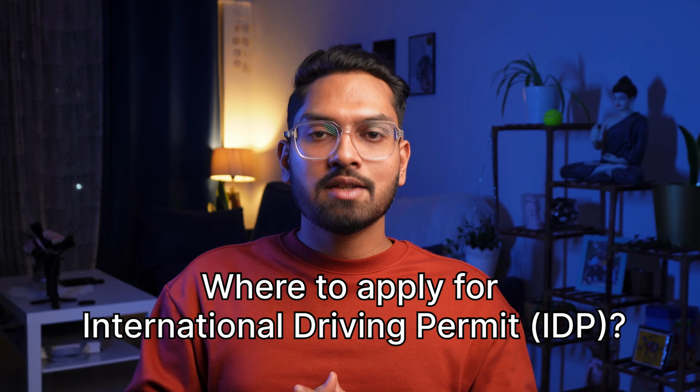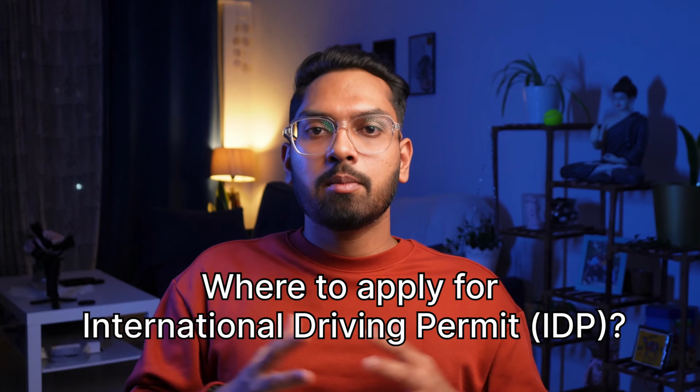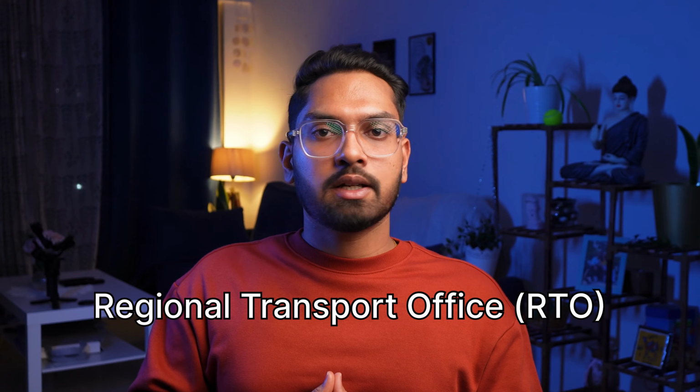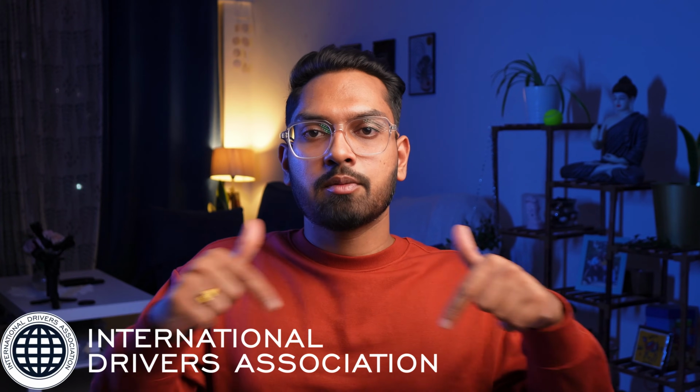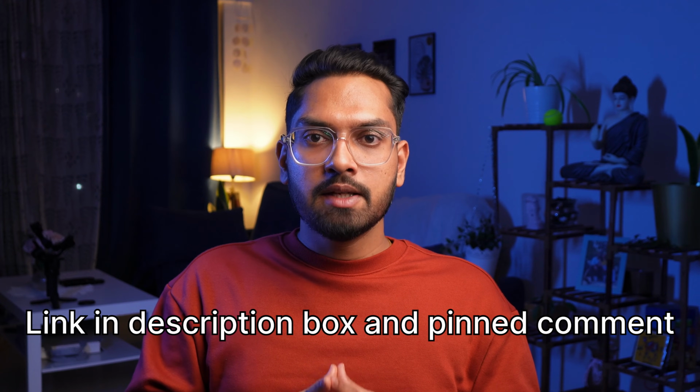So point number two is where to apply IDP and how to apply for IDP. So you can apply it from your regional transport office, that is RTO, or you can apply it from this website from where I got my IDP. But before applying, keep these points in mind. So let's understand with the example.